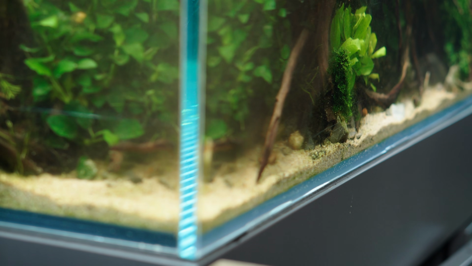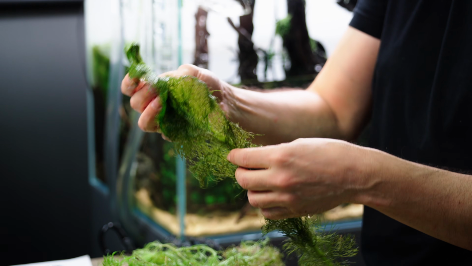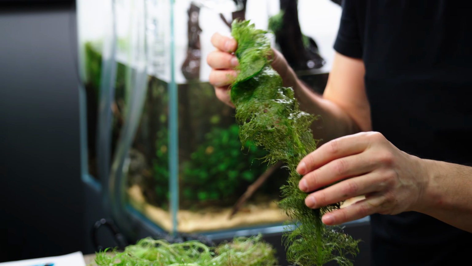Okay, I will stop the water and I will prepare the plants. This is a huge plant, check this out. And also the top is filled with algae.